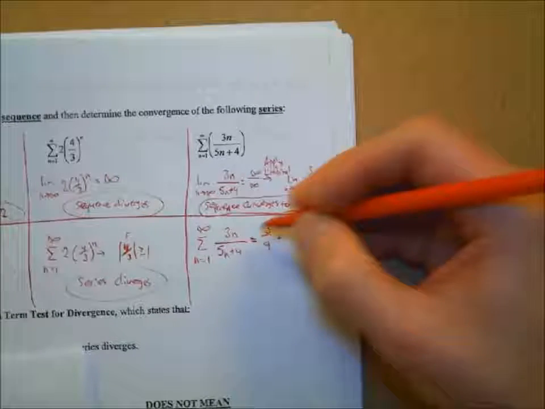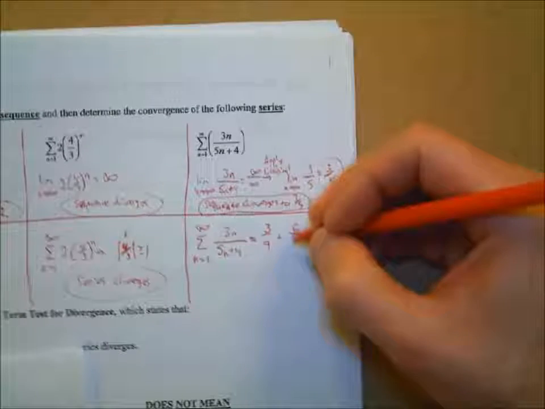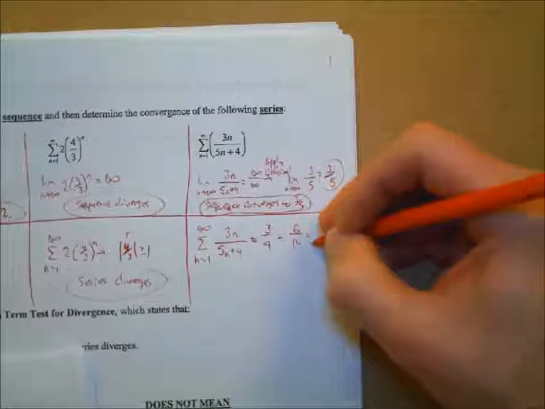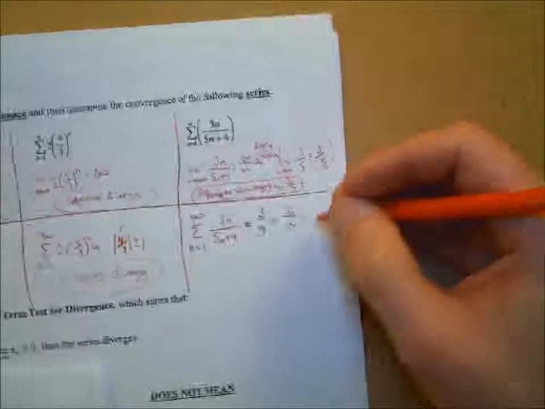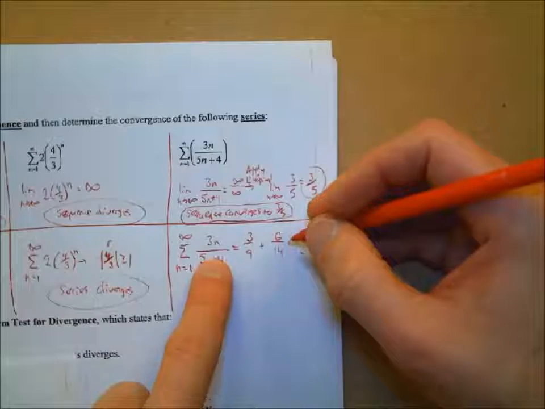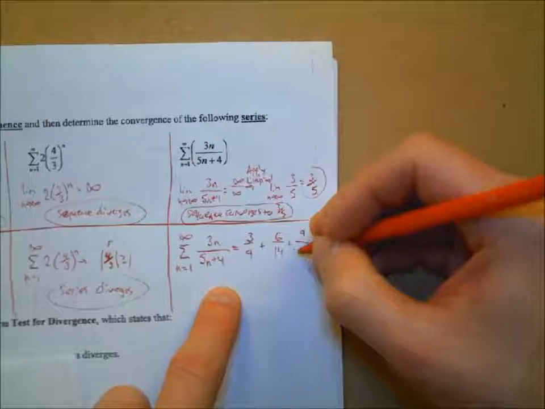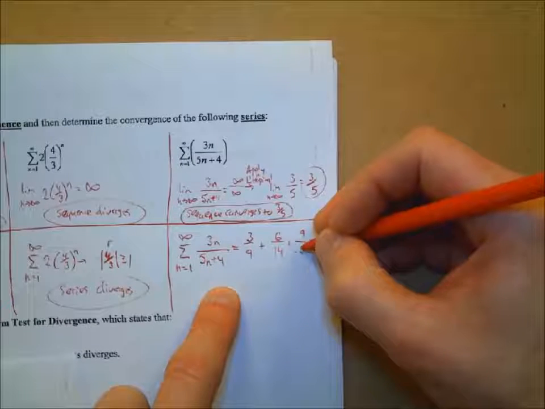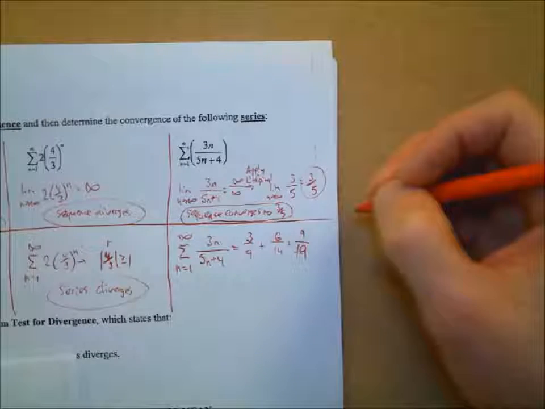And then plus 2, so it's going to be 6 over 14, plus, and so on and so forth. I guess I should do one more here, so we'll do 3: 9 over, and then 15 plus 4 is 19.